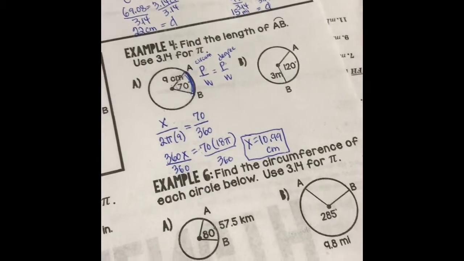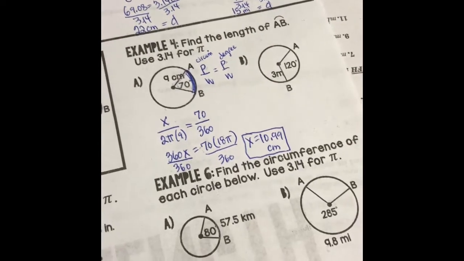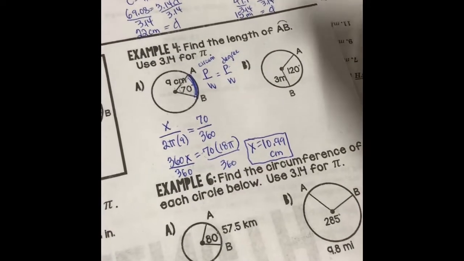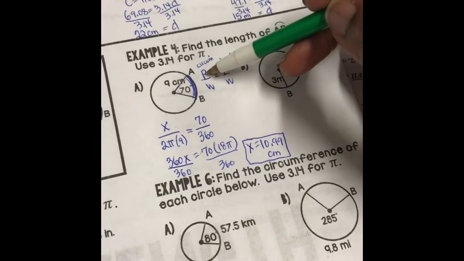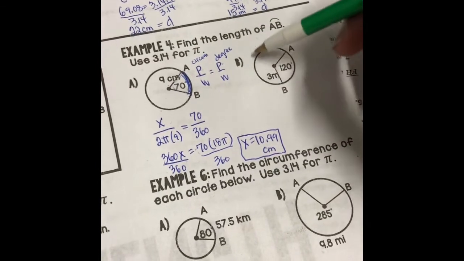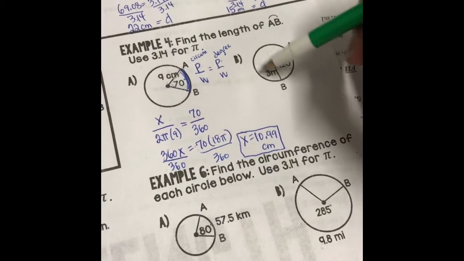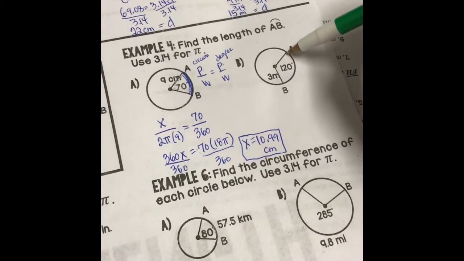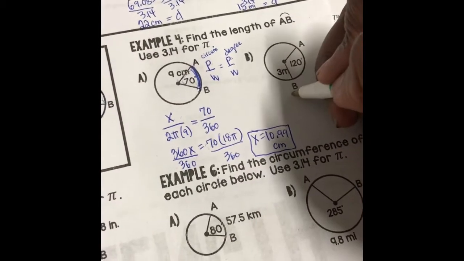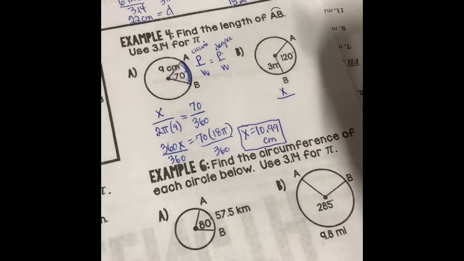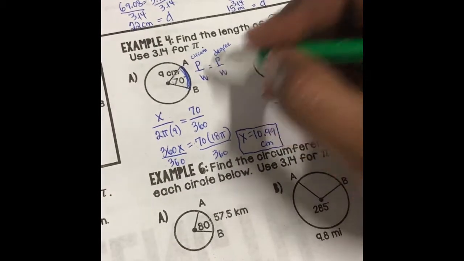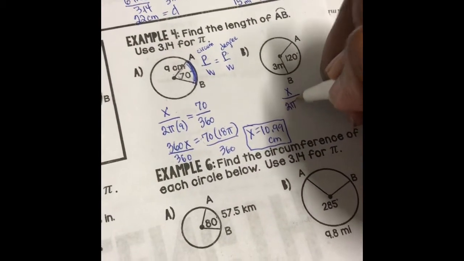So let's try another one. If you want to pause it right here, you can try one on your own. But I'm going to go ahead and keep going. So I'm going to use this same thing, part circumference. Okay, I know the whole circumference is 2 pi r, but the part from A to B is what I'm looking for, and I don't know it, so I'm going to put it as x. The whole circumference, that's what the W stands for, is 2 pi r.